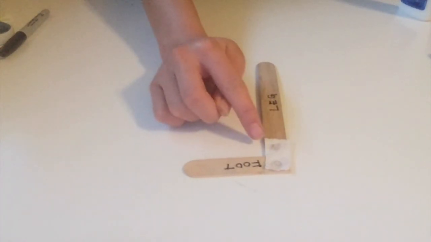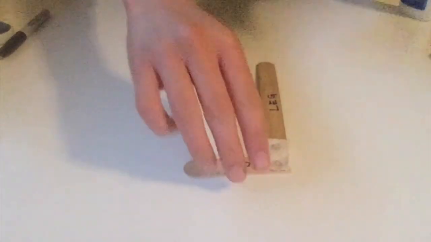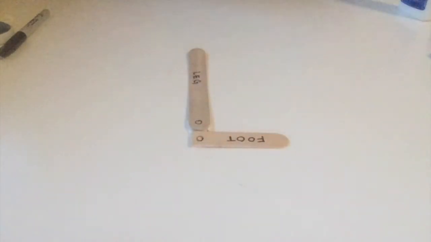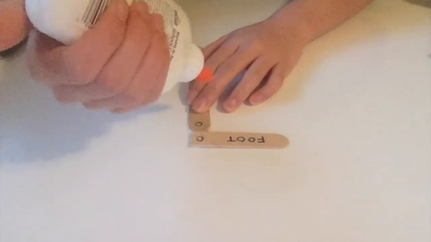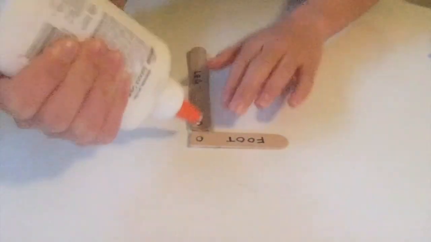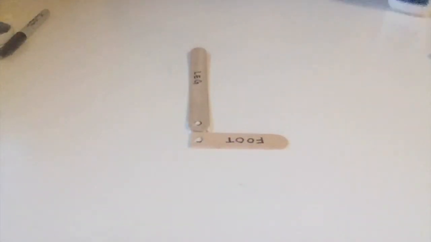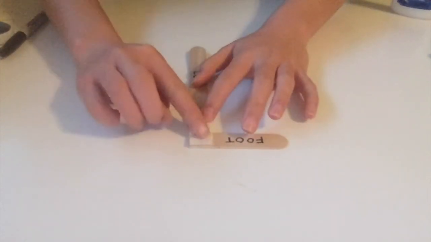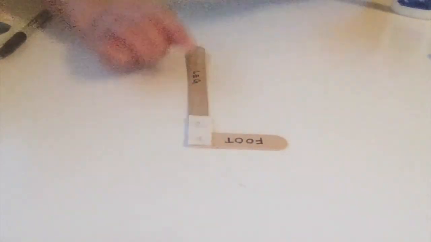After this towel has dried on the popsicle sticks, we're going to flip it around and do the same thing. We're going to apply glue into the circles. We're going to grab the rectangle paper towel that we cut out, and we're going to cover the paper towel over the glue, and we're going to make sure that the long leg is up and down and the foot, the short stick, is left to right.